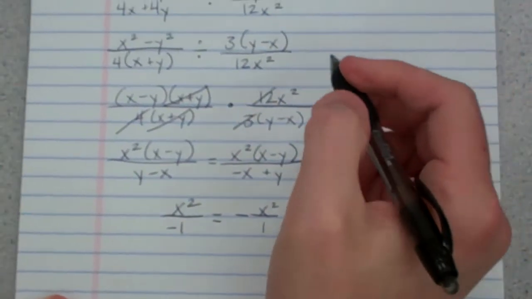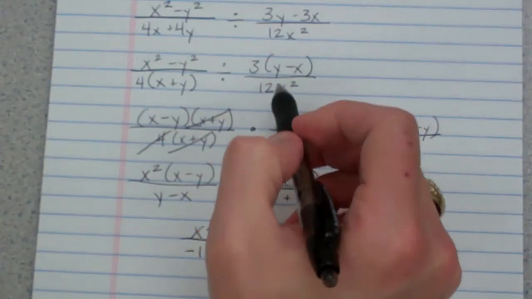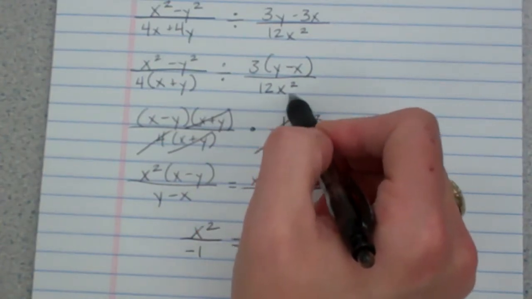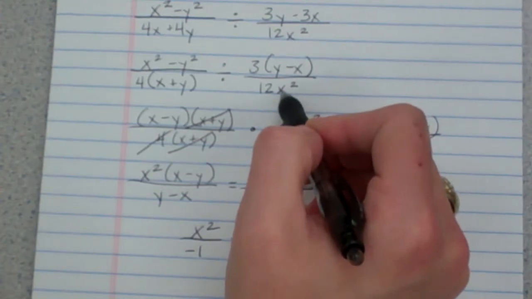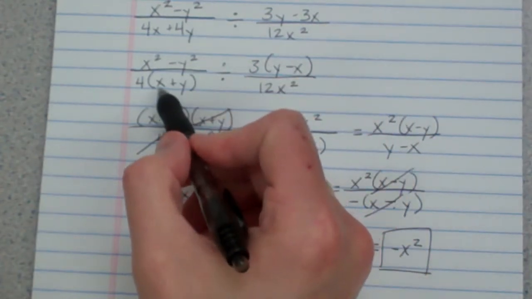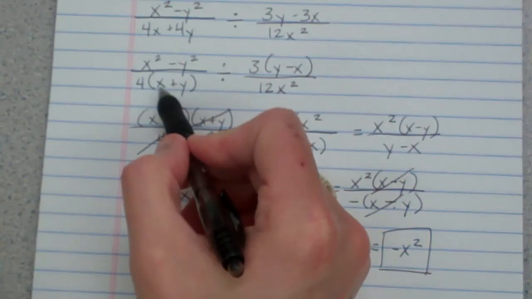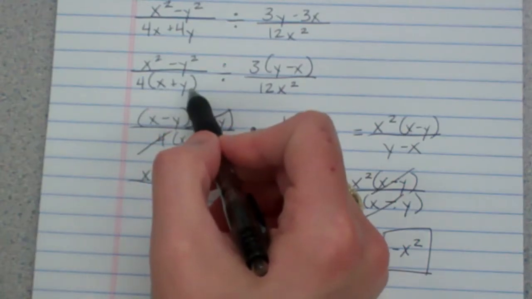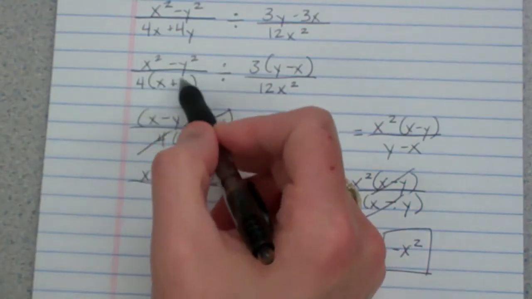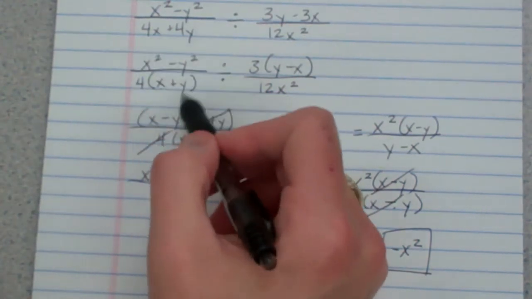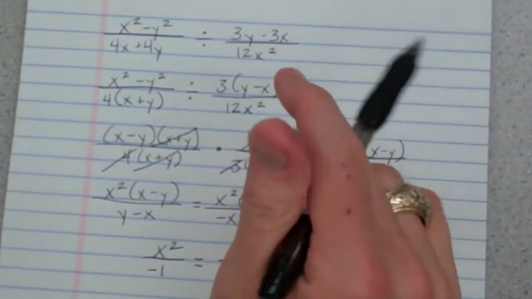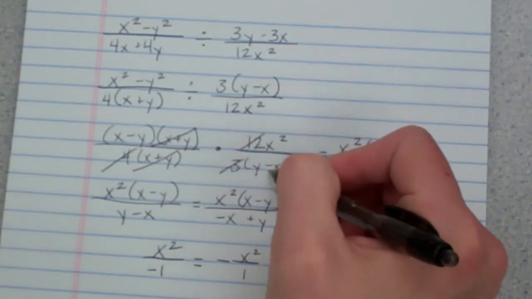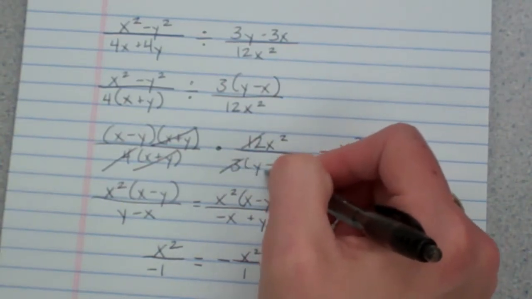Now, if I go back up here, I will recognize that I do have some limitations. X cannot be 0, right? And x cannot equal a negative y, because if they did, they would cancel each other out. This would be 0, and then the whole world would explode. And if you'll notice, I flipped these right here, and that means that this becomes a bottom one too.